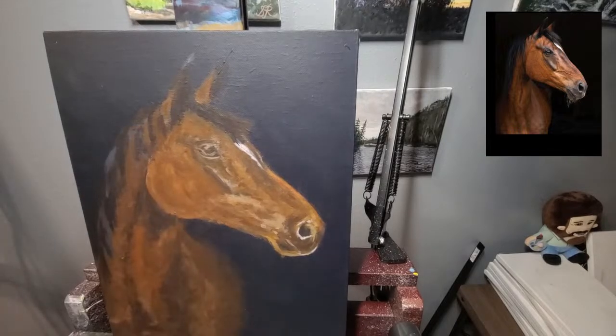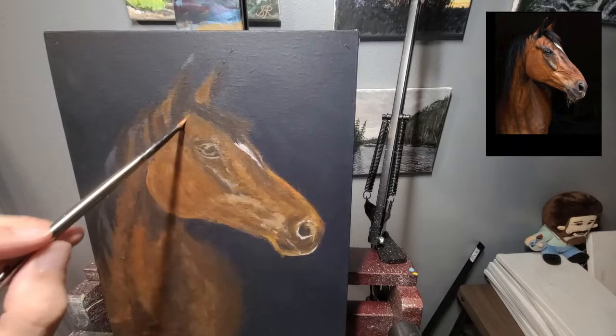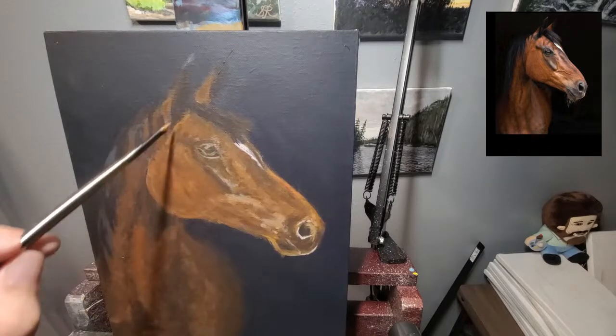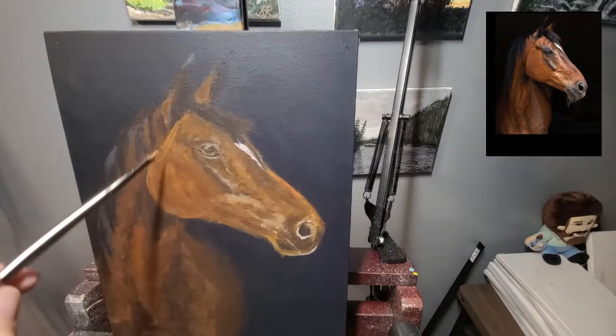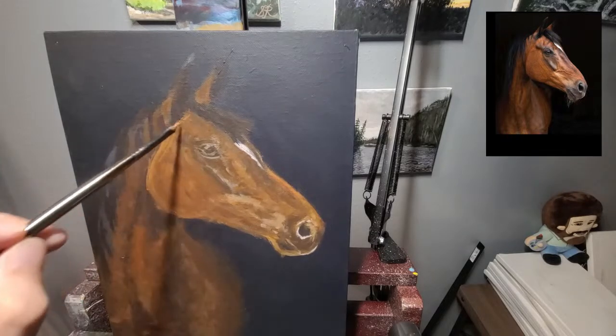Okay, I see kind of a drawing error here. His anatomy actually comes more like this.